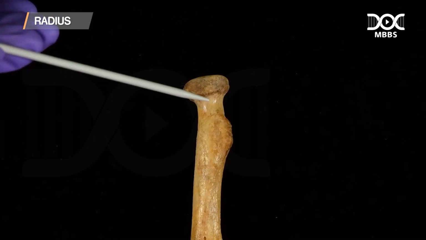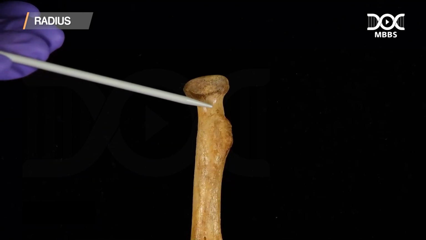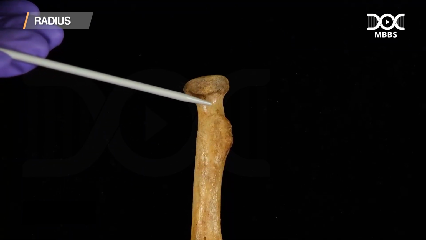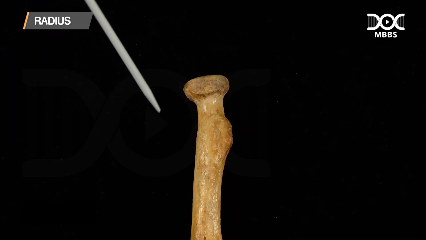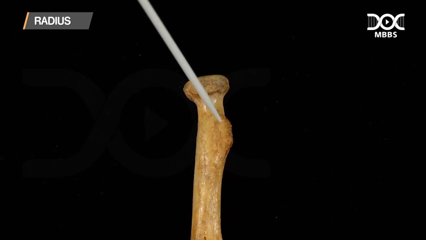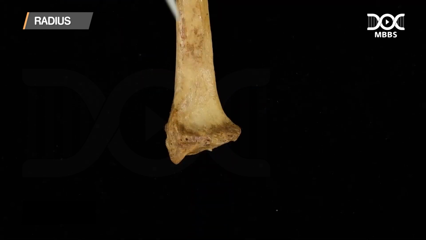The importance of knowing the neck of the radius is that this is the level where the brachial artery terminates into radial and ulnar arteries. So these are some of the important features you may want to remember regarding the head of the radius and the entire upper end. Let's learn about the features of the lower end of radius now.